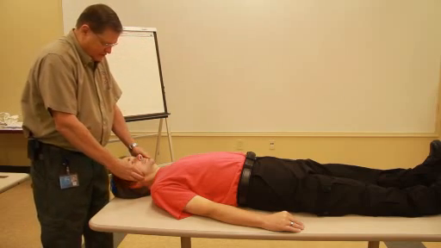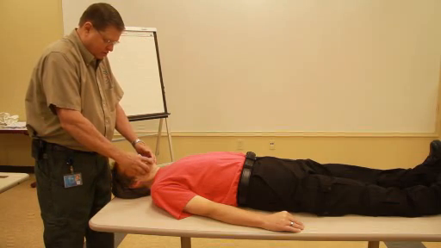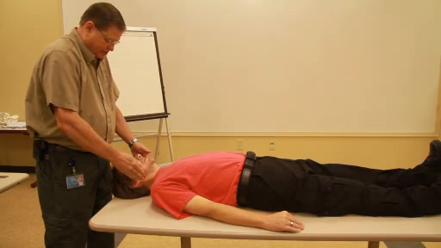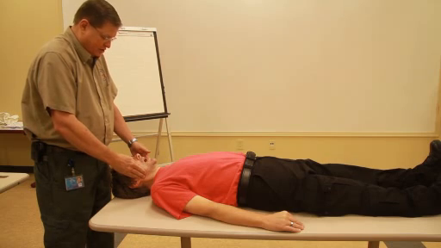Now I'm going to move down his jaw. Okay. Scott, can you bite down for me? Does any of that hurt? No. Okay. Open your mouth for me. Stick out your tongue. Excellent.